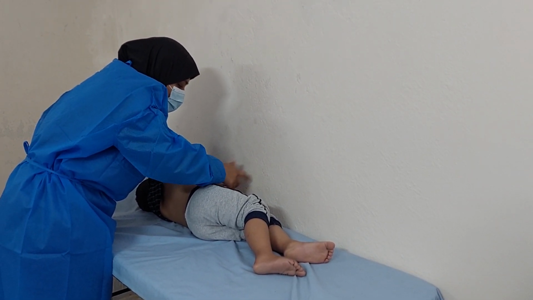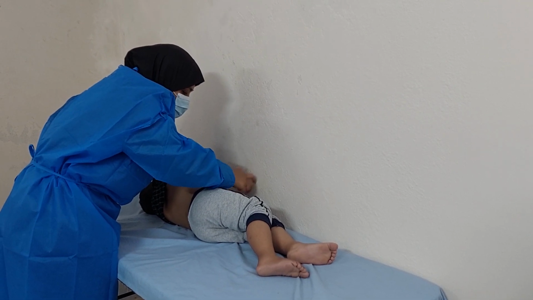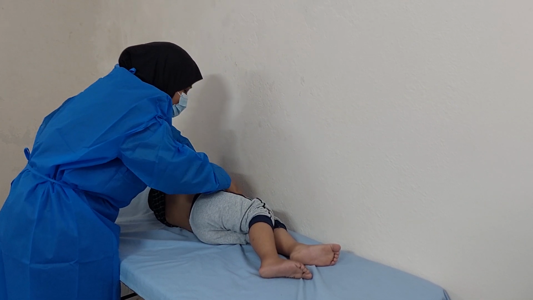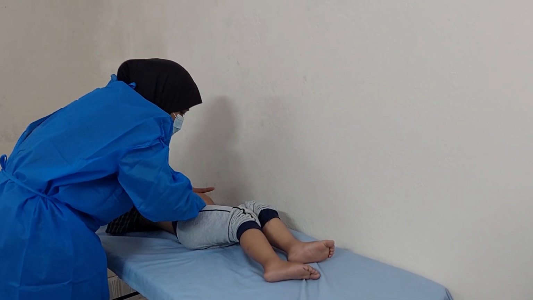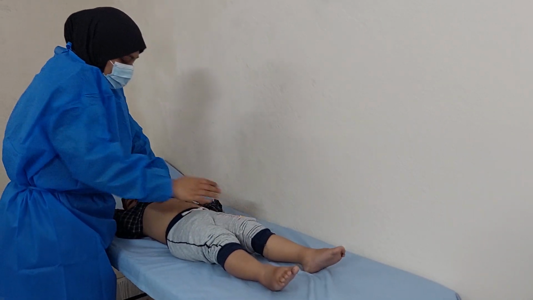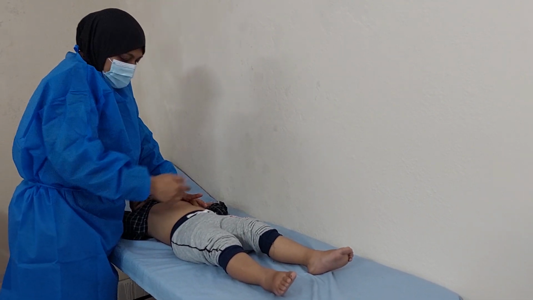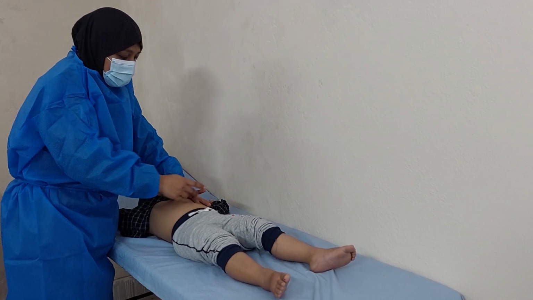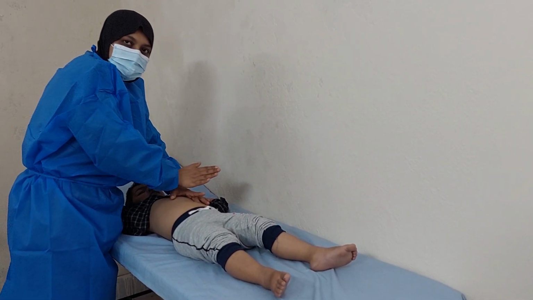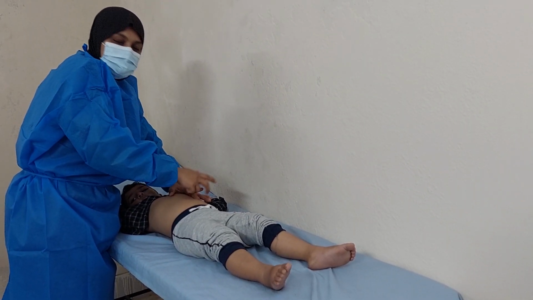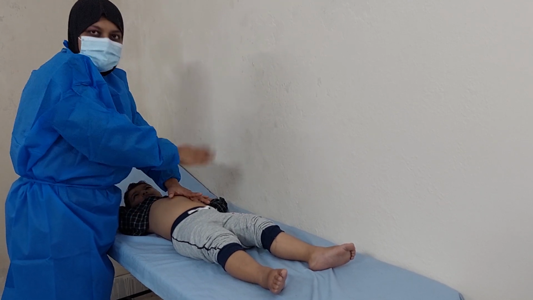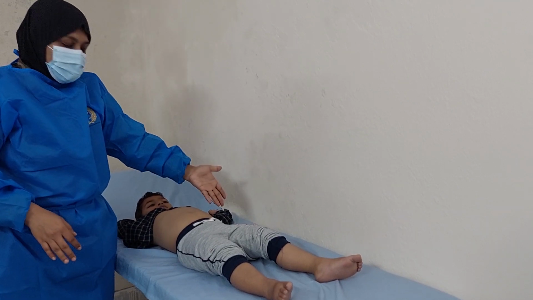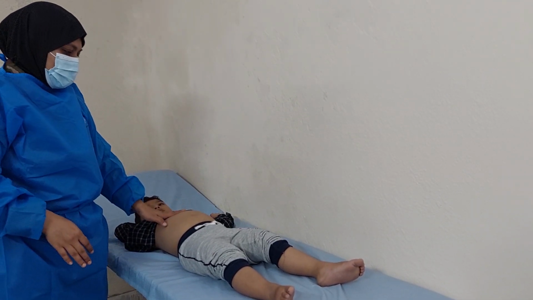I will do it by here. And now here I can also find dull sound. So I can see that when I roll the child, all the fluid shifted to the opposite side. And so I find some tympanic area, and then again I found a dull area here. That means fluid has been shifted. So by this method, the shifting dullness test and the fluid thrill test are also positive in this child.